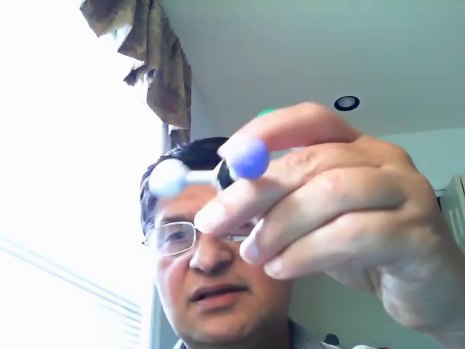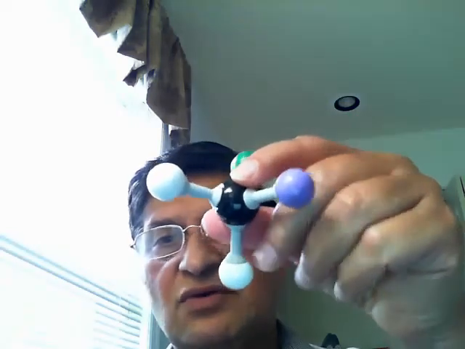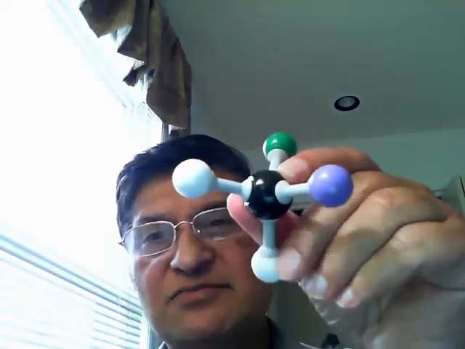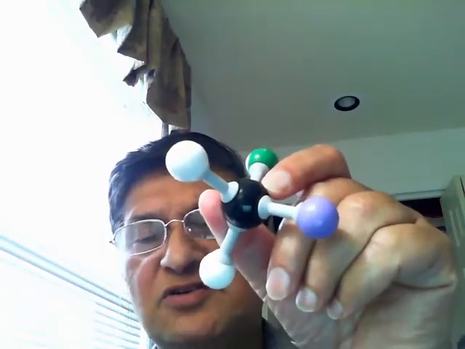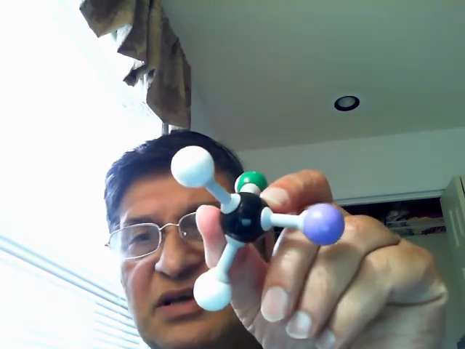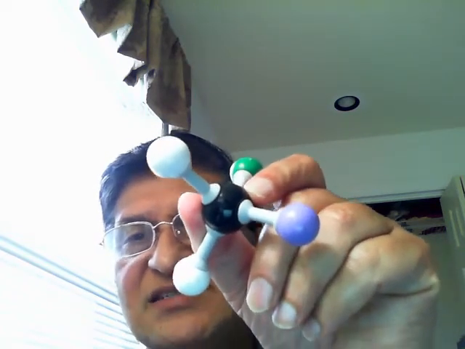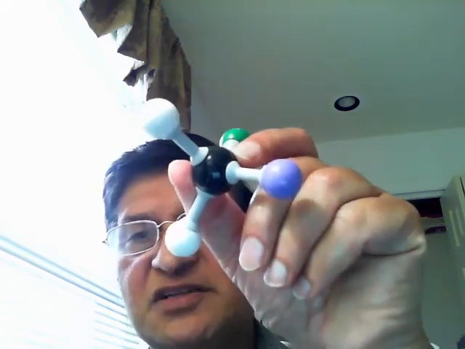Let's do that on both molecules, and then I'm going to show you the difference between these two. Okay, now I made this structure with 2 of the same atoms around the carbon, and 2 others are different atoms. Those 2 could be hydrogen, and the other 2 could be, say, F and Cl, and the central one is carbon.